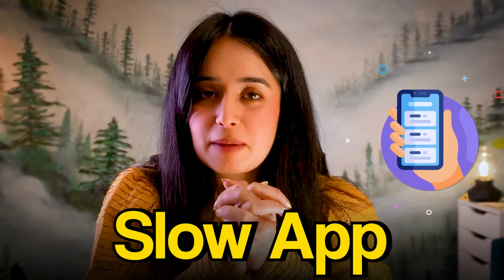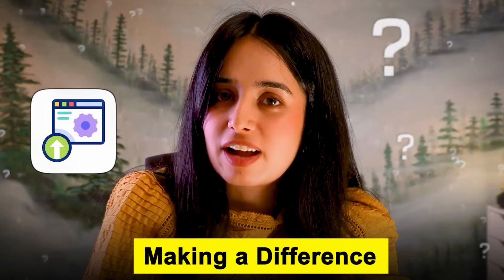You're given a slow app and your job is to optimize it. Where do you start? How do you measure what improved? And how do you know if your changes are actually making a difference?